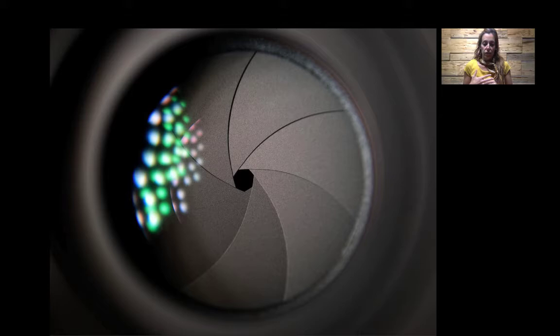So for this specific one, it's probably f22, f-stop 22, and it's measuring the millimeters between the edge of that hole you see in the center and the edge of the lens. And it just depends on what kind of lens you're using in order for that to look a specific way.